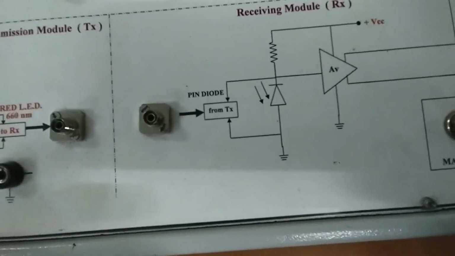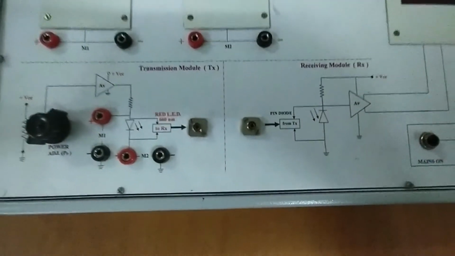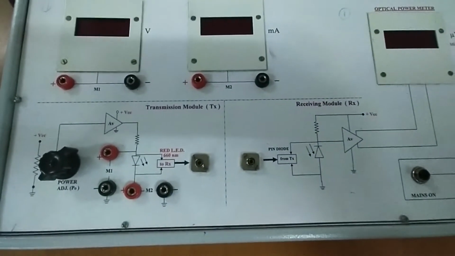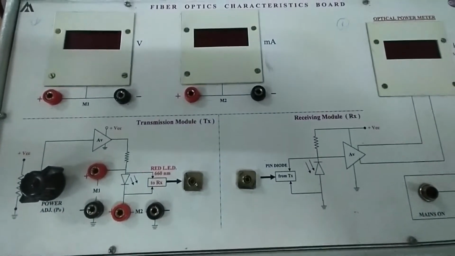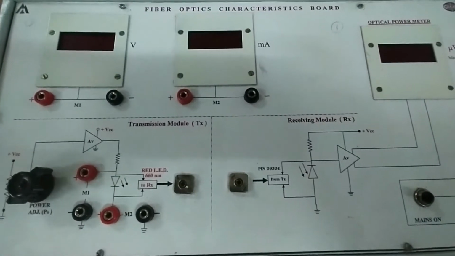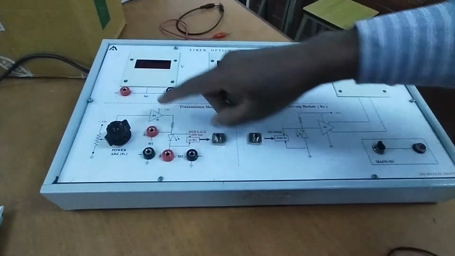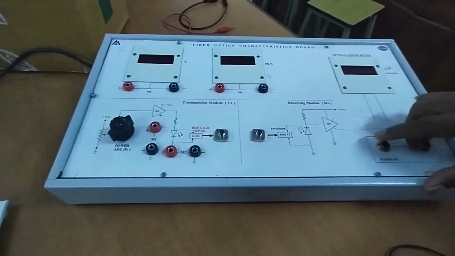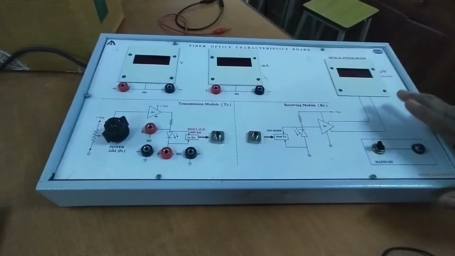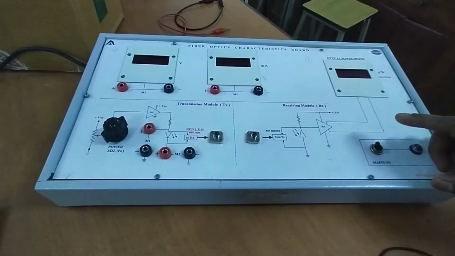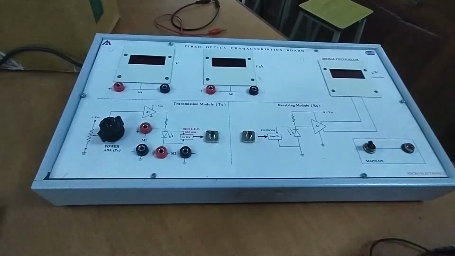Now I will show you how to connect the circuit and take the readings for the first part, to measure the acceptance angle and the numerical aperture. Now I have switched off the power. I am not switching it on. Once I connect the circuit, then I power the board and do the experiment. To do it, first connect the circuit.